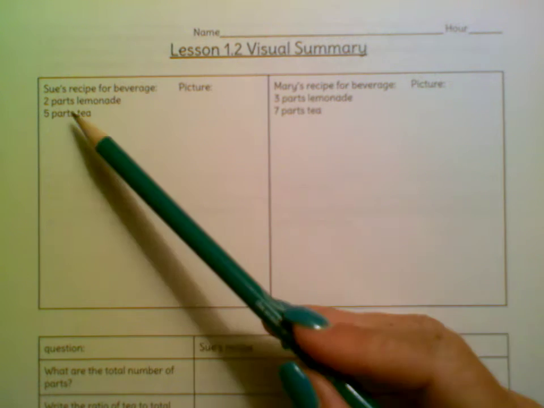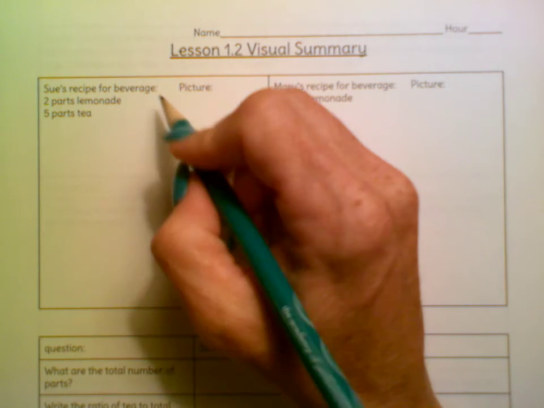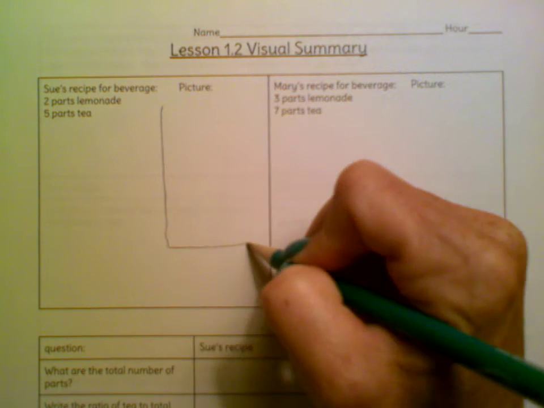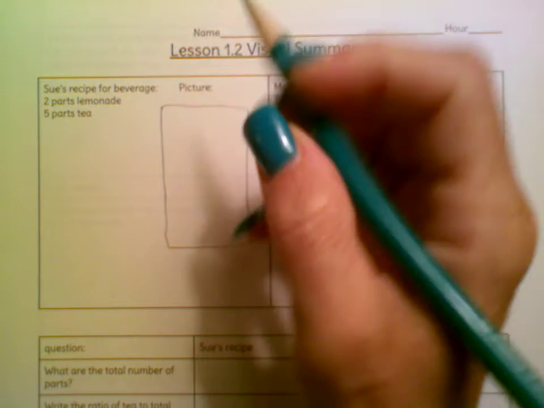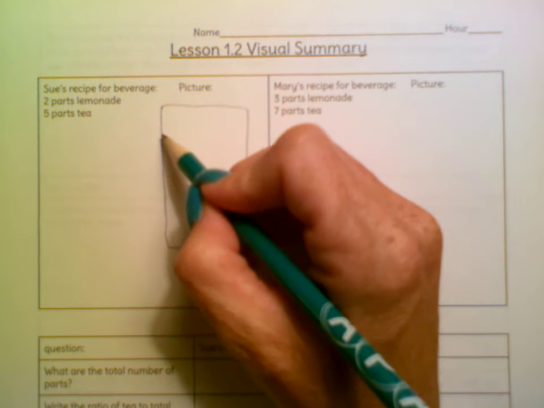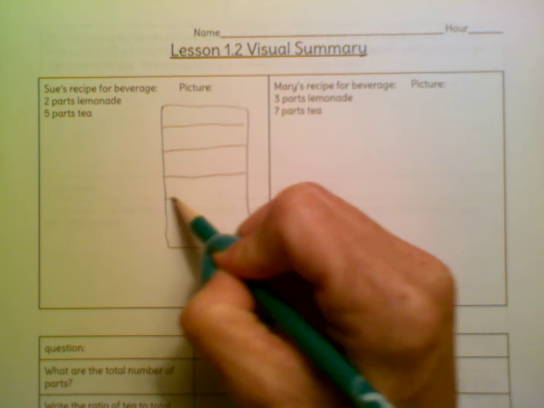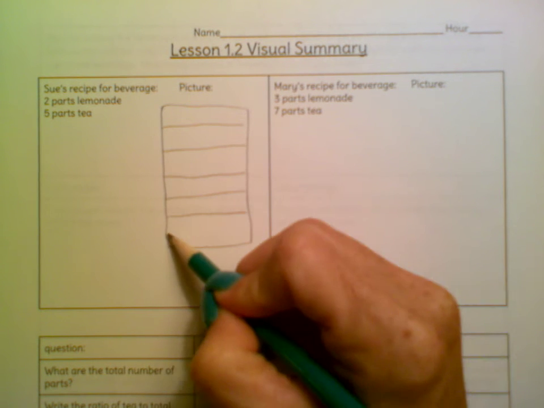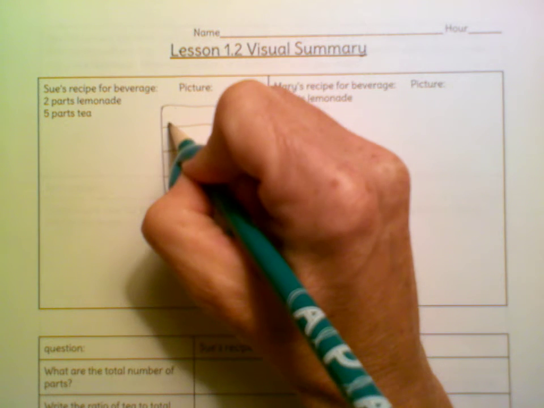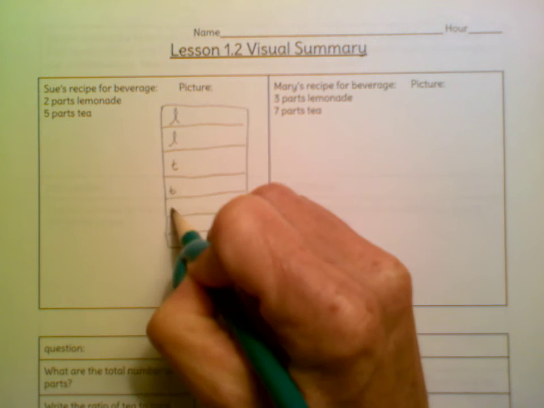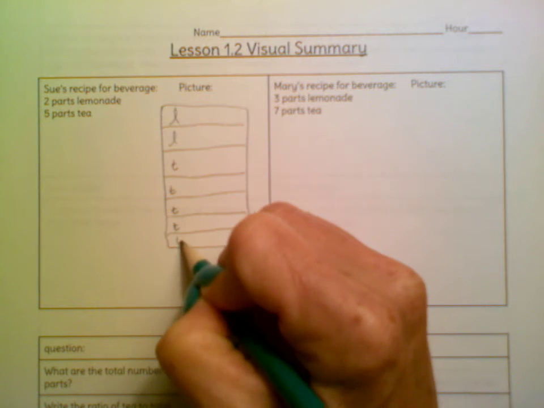The problem is, I don't know what a part is. So what I'm going to do is give us a little picture, because this is a good strategy to use when we're faced with a problem where we're not sure how to do this. So I need to break this into 7 equal parts. I'm just going to guess. So I'd have lemonade, lemonade, tea, tea, tea, tea, and tea.